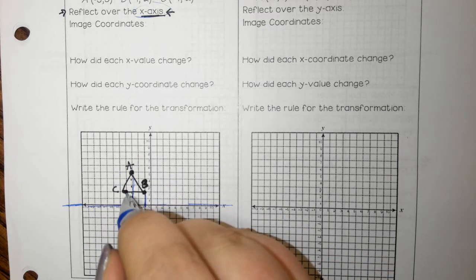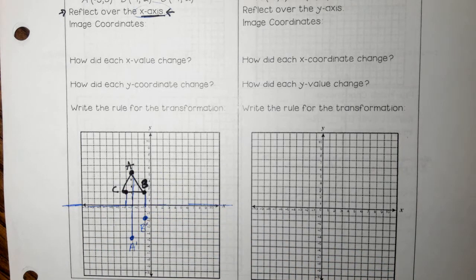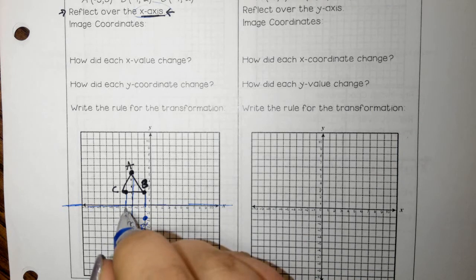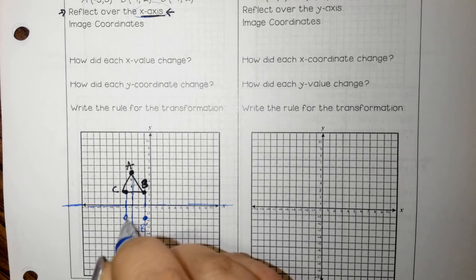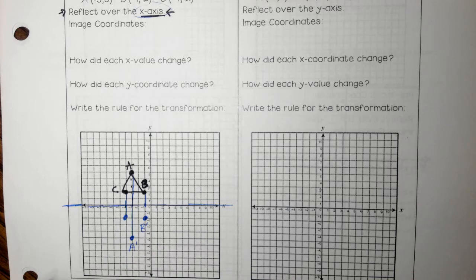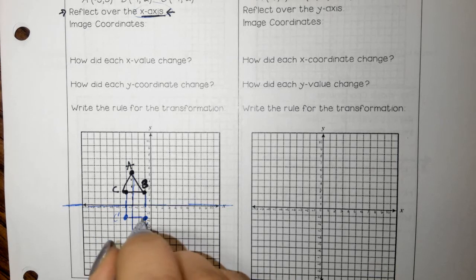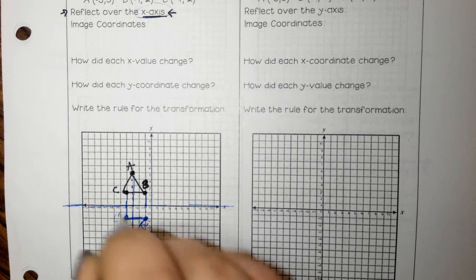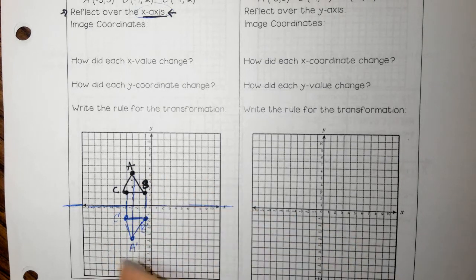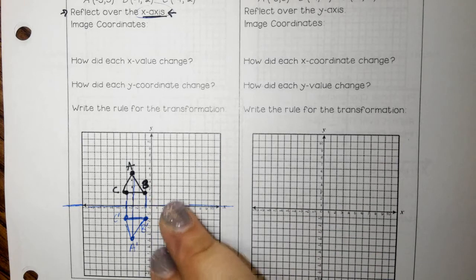C is 1, 2 away from the line of reflection. So I count 2 away from the line on the opposite side. That's where I find the new C. Now I've got the same triangle, it's just reflected, and now it's pointing down instead of pointing up.